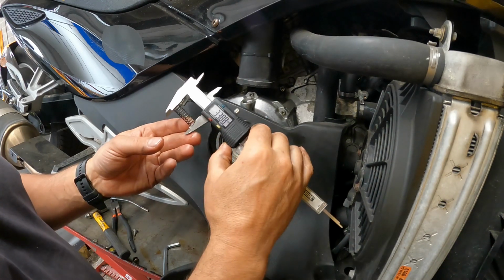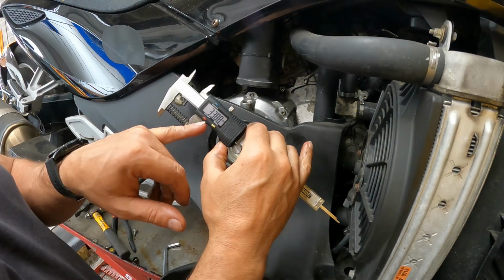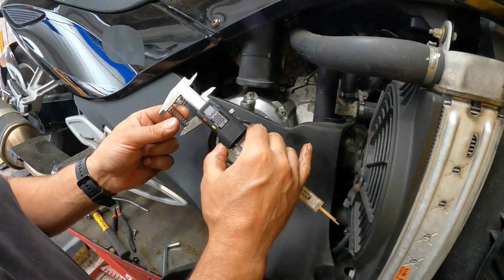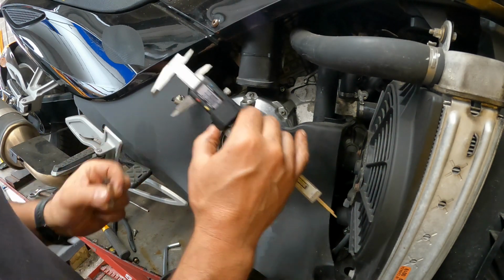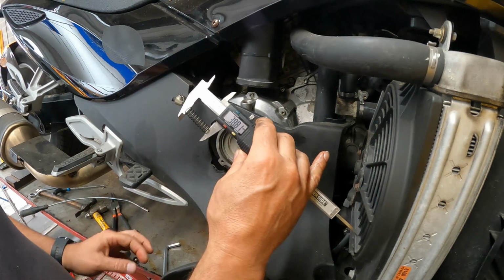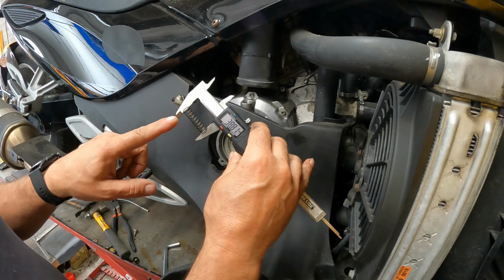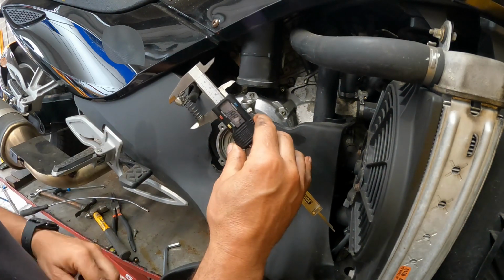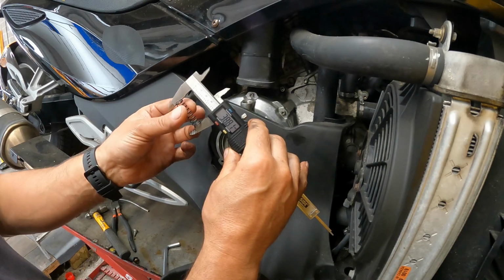So I'm just measuring the spring here. The service limit for this spring is 36 millimeters. So this is too short. So you'll have to replace this. So we've got a new spring. New spring is between 38 and 39 mil, and you can see we're right in between that.